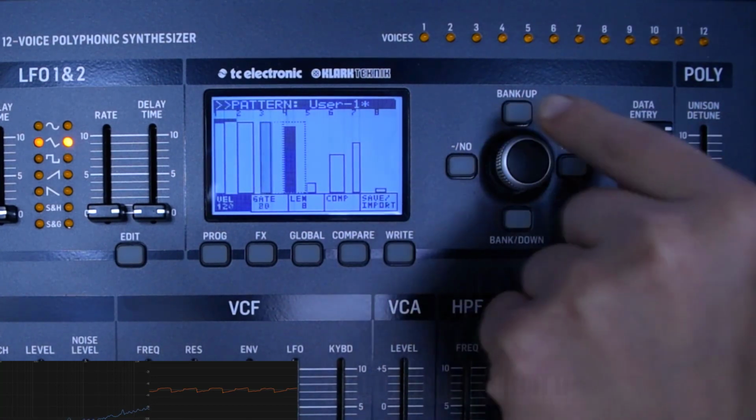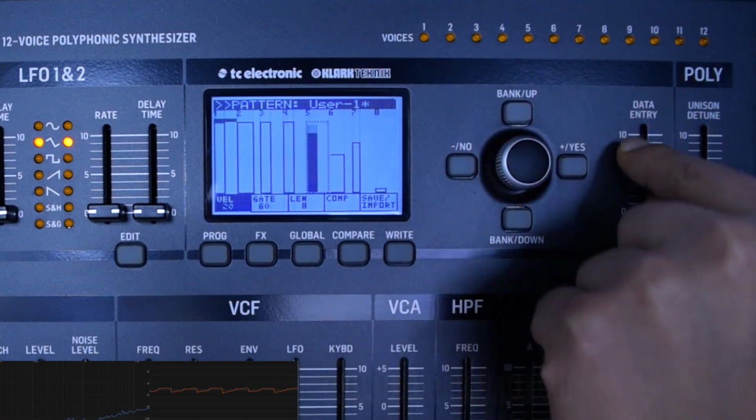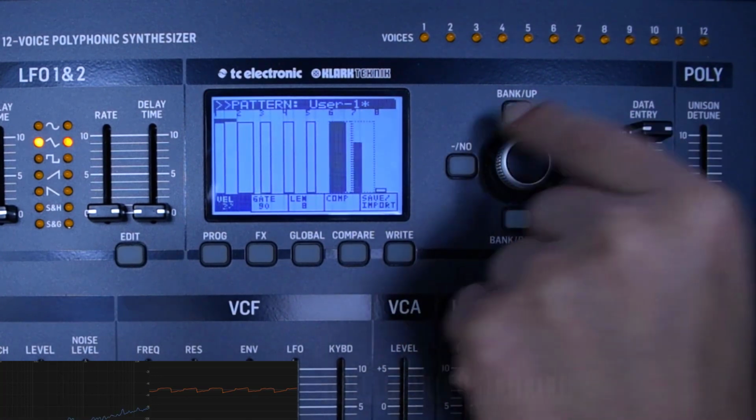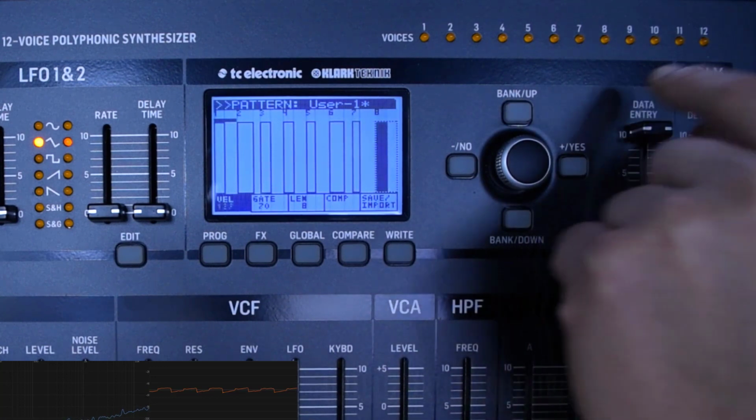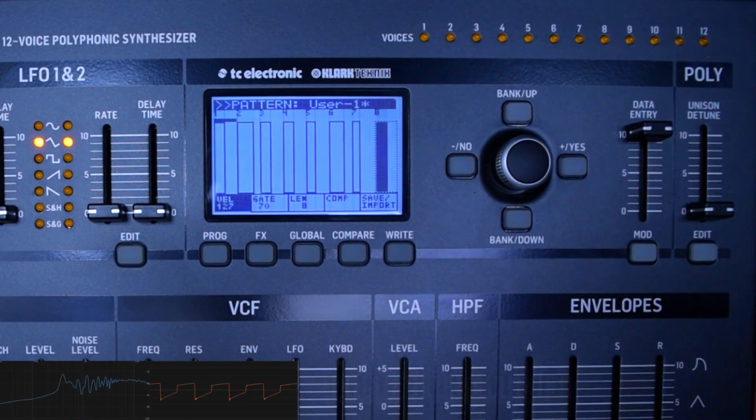And for now, I'm going to do something simple just to show you how this works. So I'm going to go there, and maybe there, and then there, and then there. Of course, now the pattern is going to be pretty much nothing because the velocity is pretty much the same.